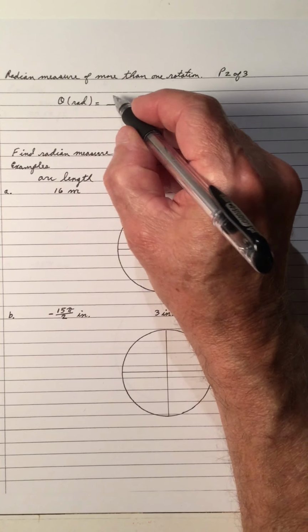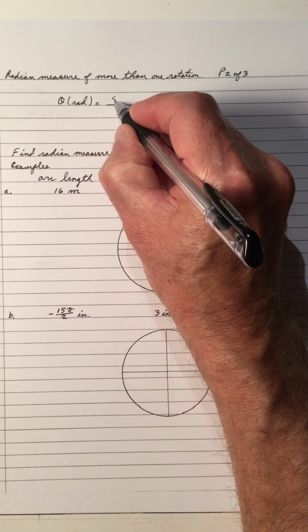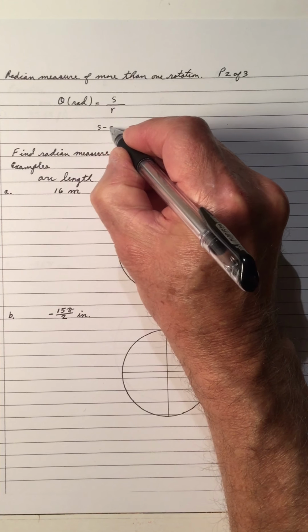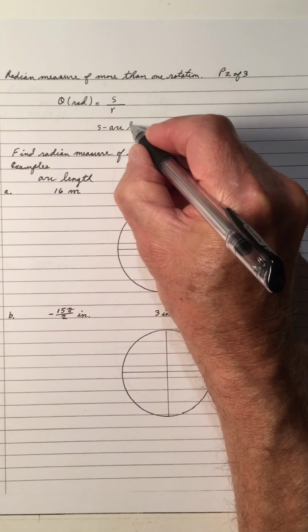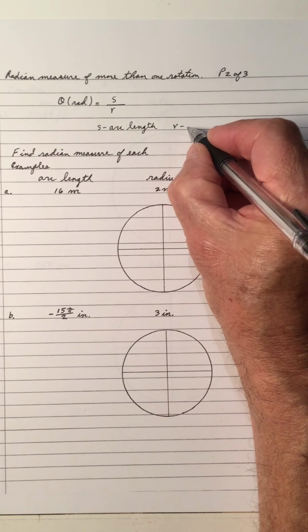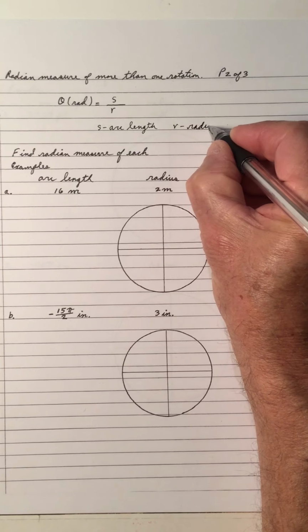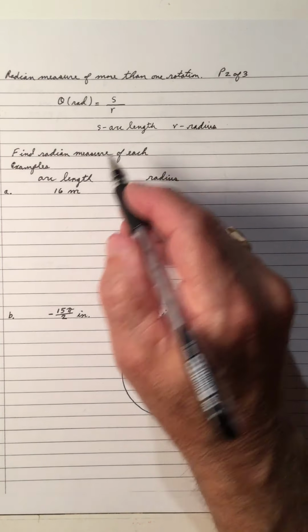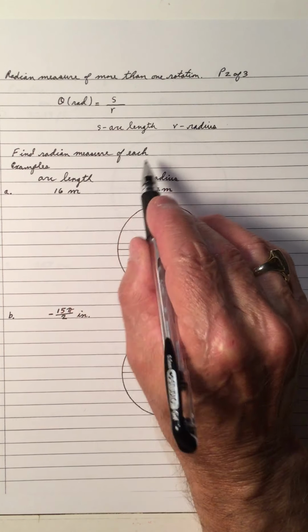A radian is defined as s over r, where s is the arc length and r is the radius of a circle. So let's find the radian measure of each.